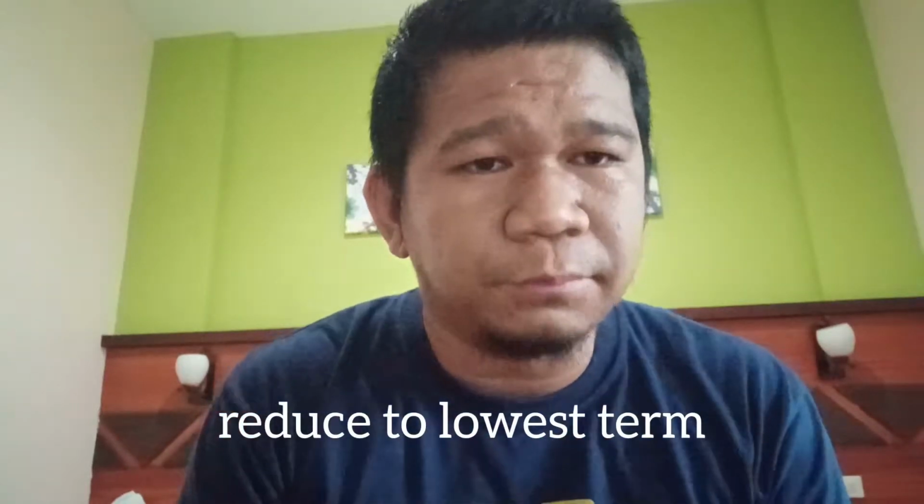Pangalawa, pwede mo rin sila i-reduce into lowest term. Okay? Pag sinabi mong reduce to lowest term, ibig sabihin nun, yung numerator at saka yung denominator ay wala na silang common factor together. So, ibig sabihin, wala ka nang makikitang number na pwede mong i-divide sa numerator at sa denominator except for number 1. Kasi always talaga yan na divisible by 1. So, kapag nasa lowest form na ang dalawang fractions at yung lowest form nila ay pareho na the fraction, ibig sabihin, yung two numbers na yun are actually equivalent fractions.